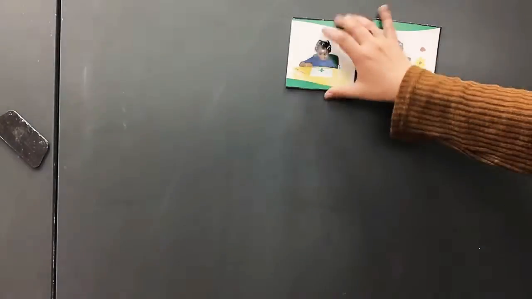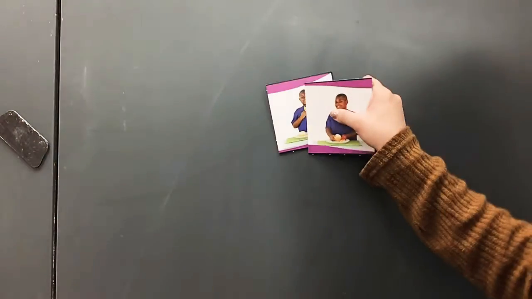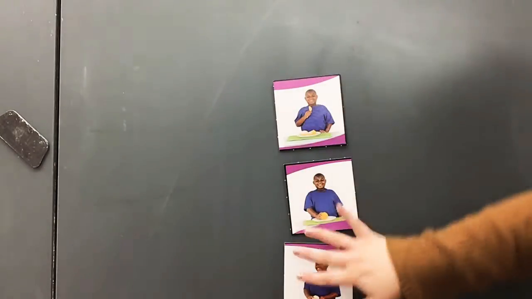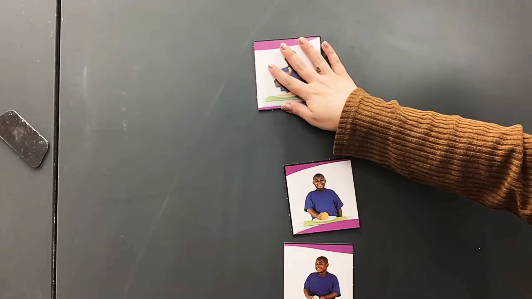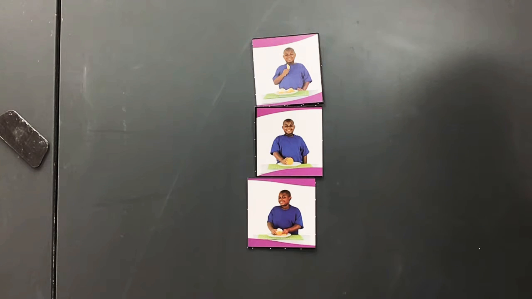All right. Okay, we're going to do one more with 3 pictures, and then I'm going to make a harder one. And it's going to be 4 pictures. Think you can do it? Okay. So this little boy wants an orange to eat. He wants to eat an orange. He's looking for a snack. I love oranges. Do you guys like oranges? I do. One of my favorite fruits.